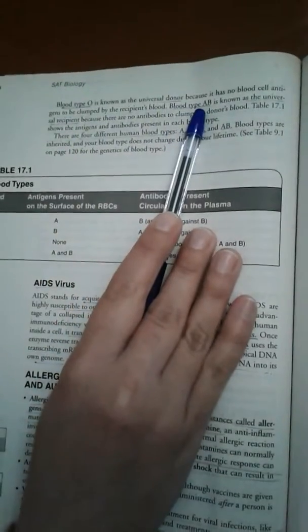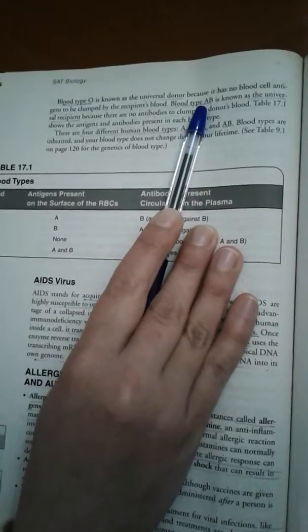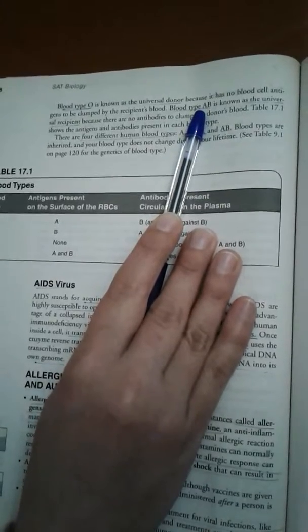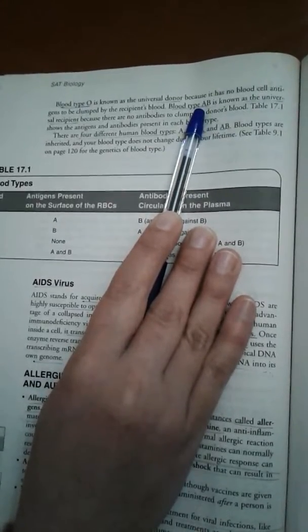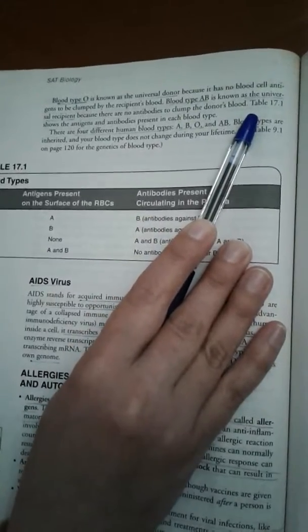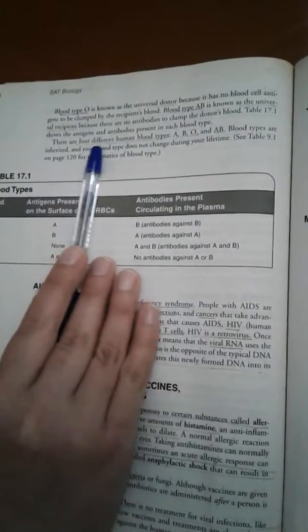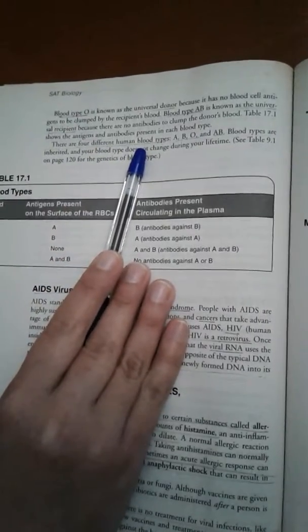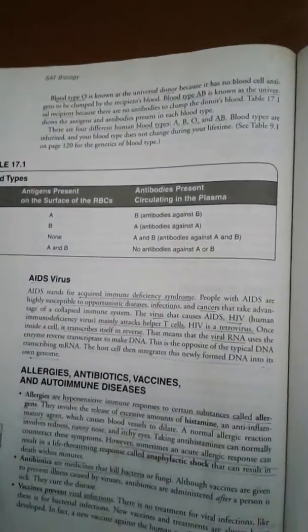So blood type AB has both antigen A and antigen B on its RBCs, but is not producing antibodies against anything. Okay, this is why it's the universal recipient. There are 4 different human blood types, A, B, O, and AB. Look at the table over here.